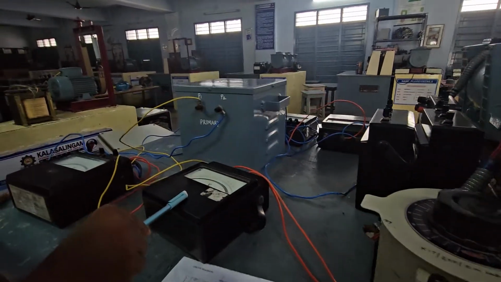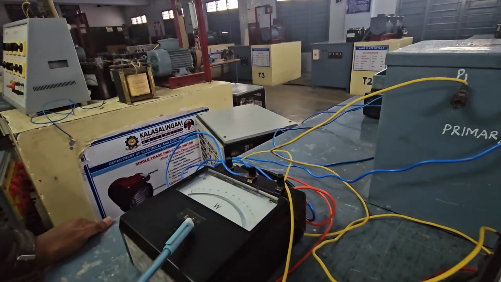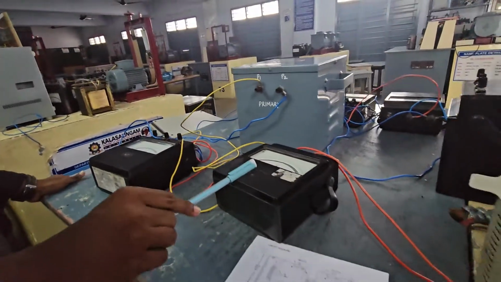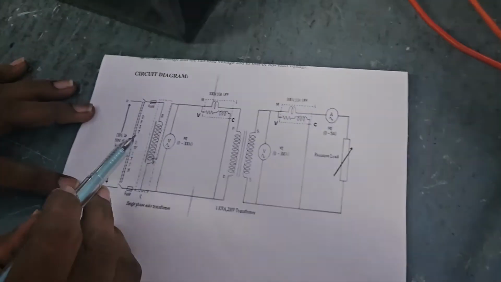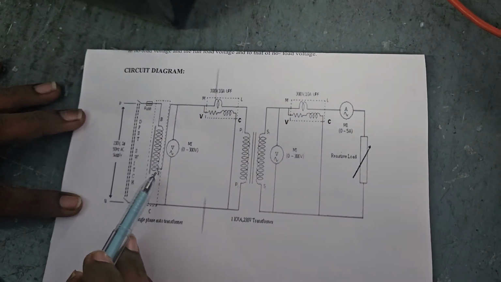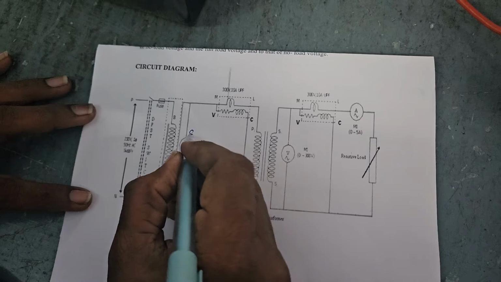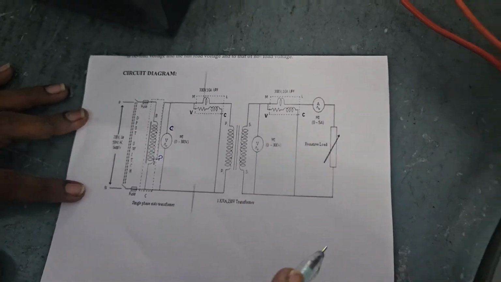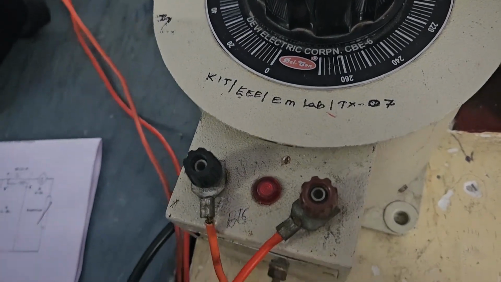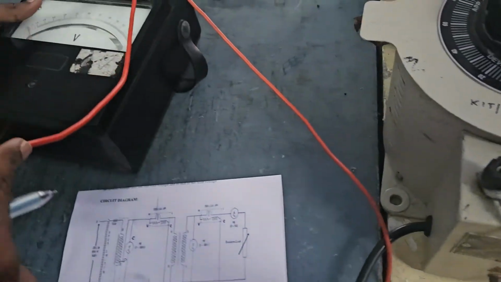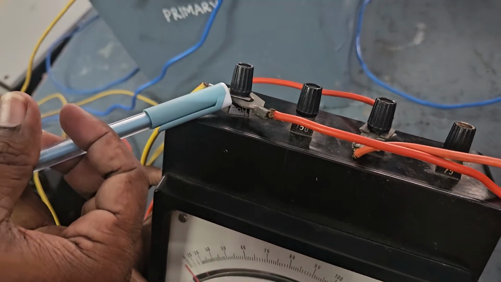To measure the voltage, I am using a voltmeter. Then to measure the primary side power, that is the input power, I am using a wattmeter. Now let's see how we can make the primary side circuit connection. This is the auto transformer, right? The auto transformer phase needs to be connected to the voltmeter common terminal. In the auto transformer there are two terminals, phase and neutral. So I'm going to connect the auto transformer phase to the voltmeter common terminal. I connected it to the voltmeter common terminal, right?